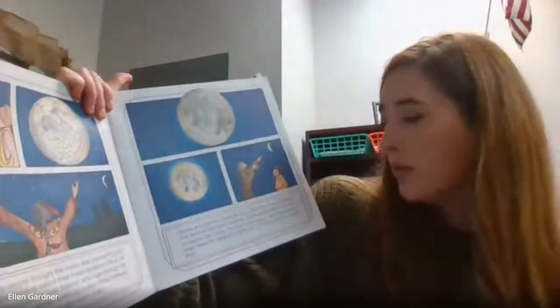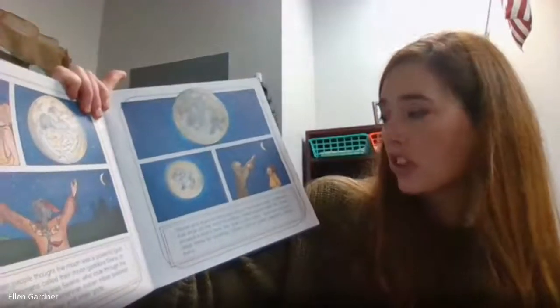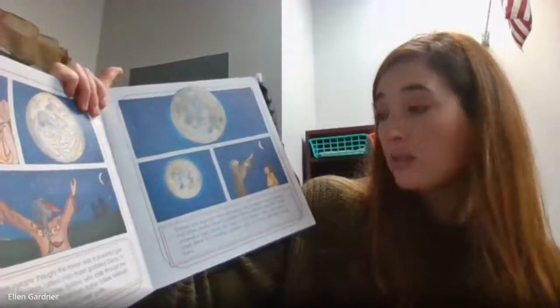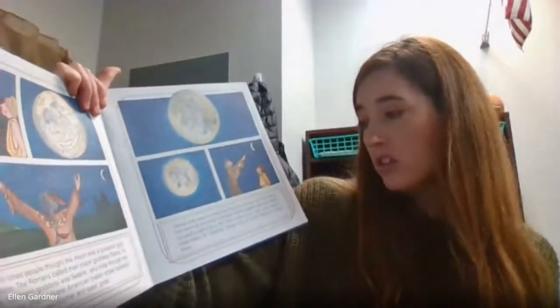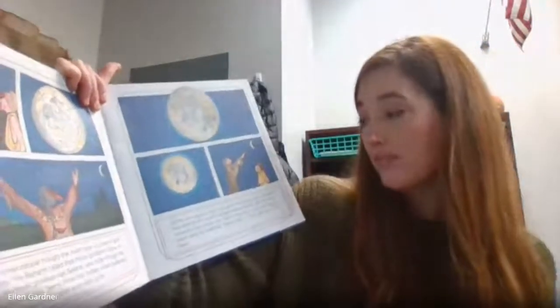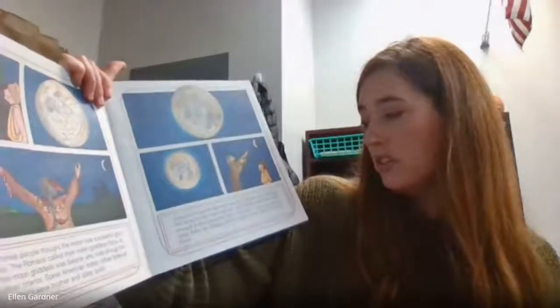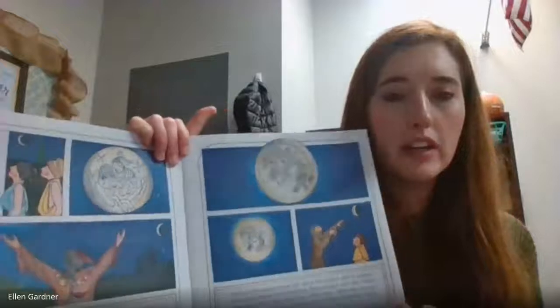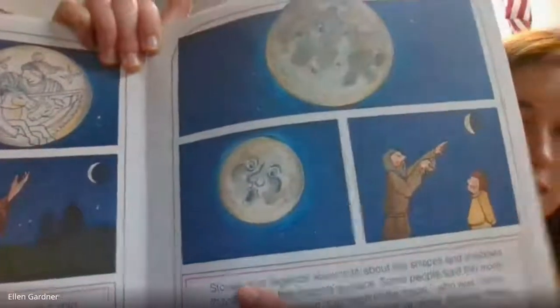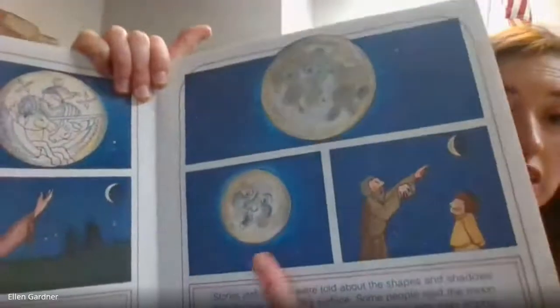Stories and legends were told about the shapes and shadows that show on the moon's surface. Some people said that the moon showed a man's face, the man in the moon, who was imprisoned there for stealing. Others told of moon demons living there. So we've got different stories about it. If you've heard the term man in the moon, it comes from people's belief that it looked like there was a man's face on the moon.